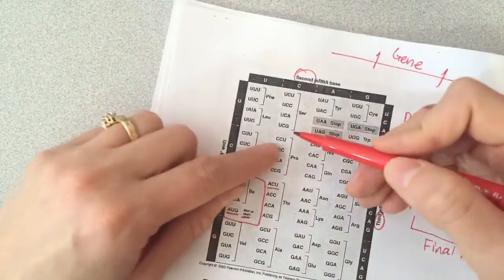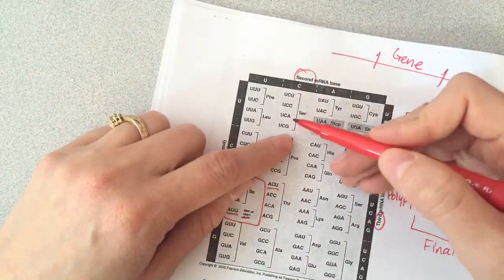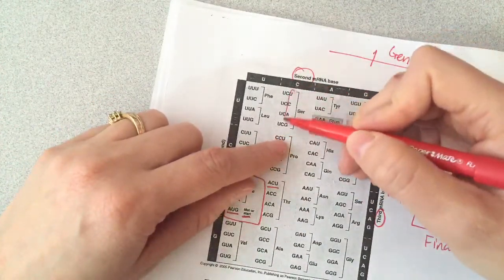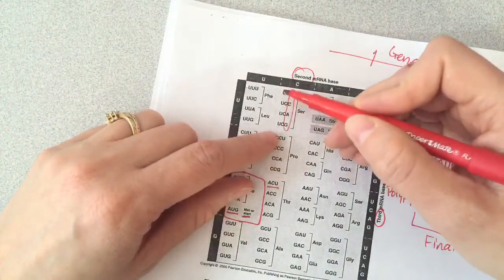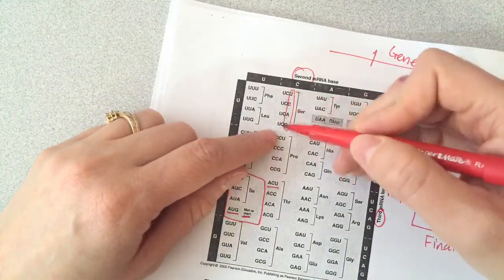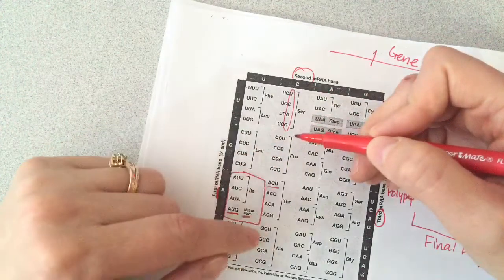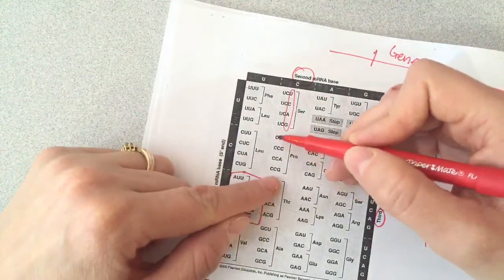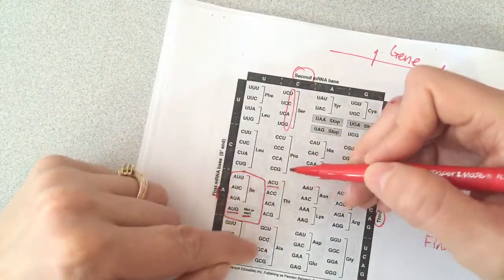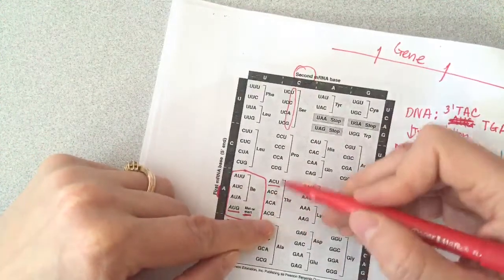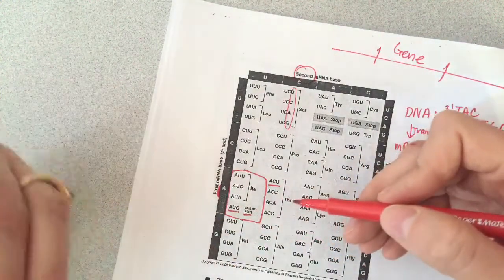If you look at all the ones that stand for serine, what varies is the third base. Notice that the first two, UC, are U and C, and then the last base varies. Same thing with proline, it's CC, and then the last base varies. Same thing with threonine, AC, and the last base varies. They call that the wobble effect.